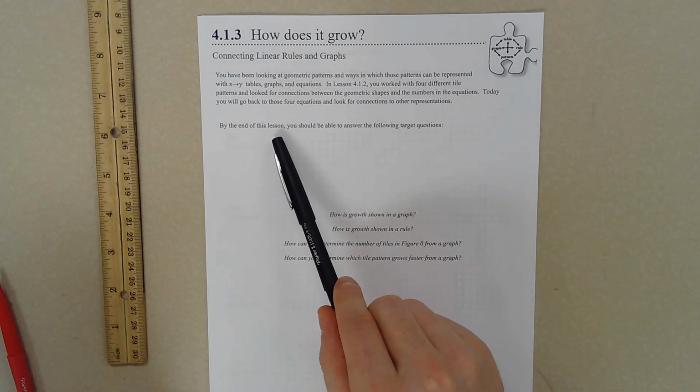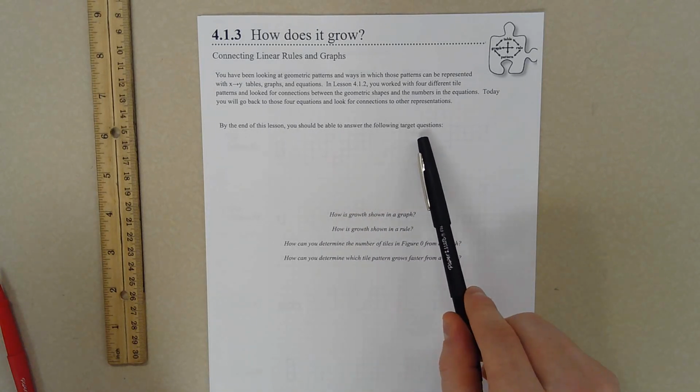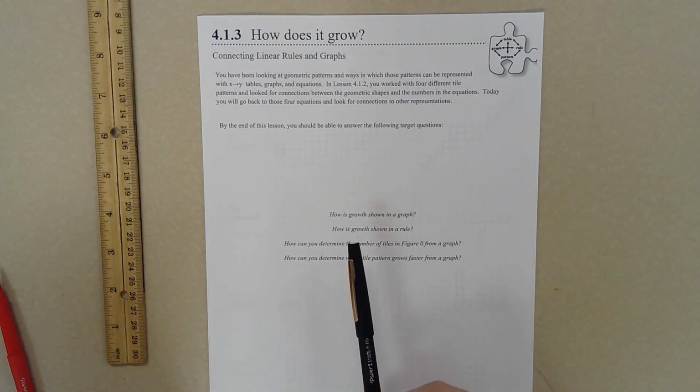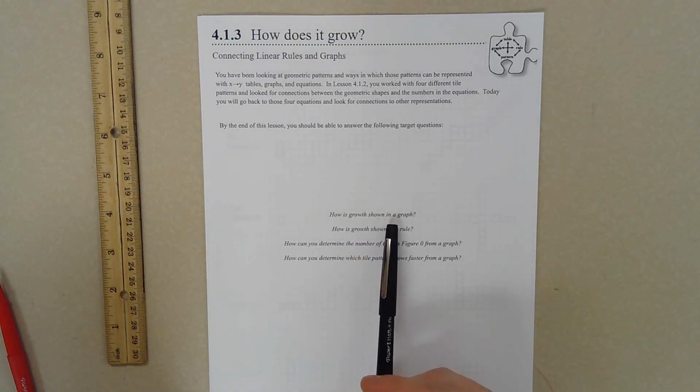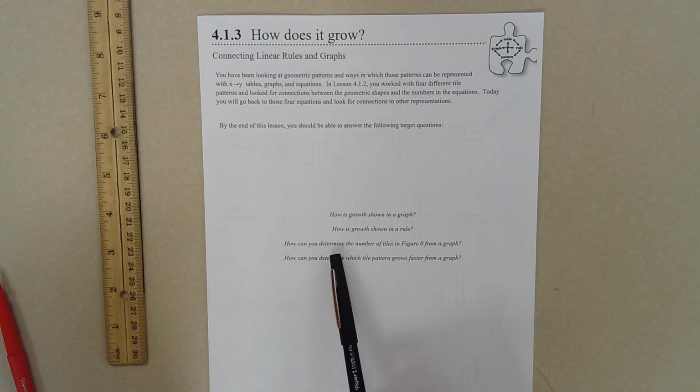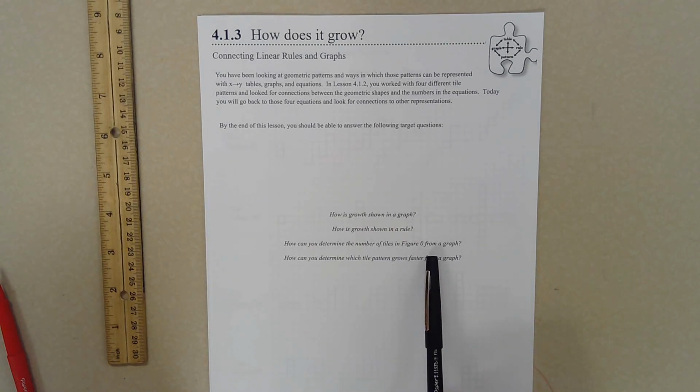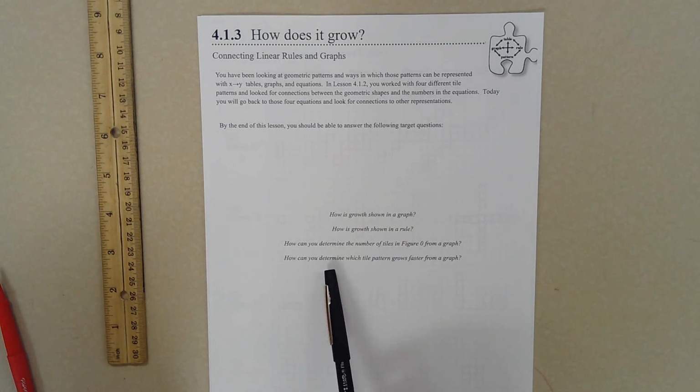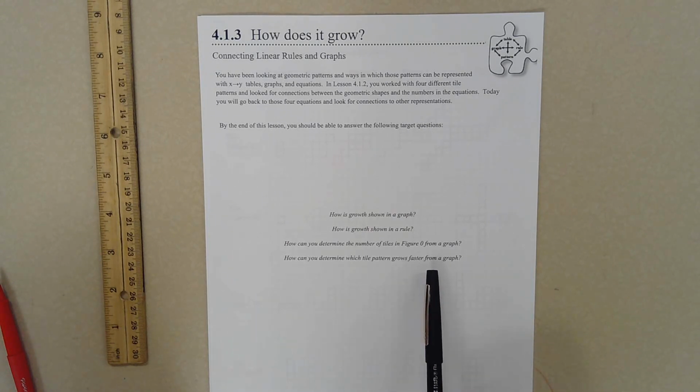By the end of this lesson, you should be able to answer the following target questions. How is growth shown in a graph? How is growth shown in a rule? How can you determine the number of tiles in figure 0 from a graph? How can you determine which tile pattern grows faster from a graph?